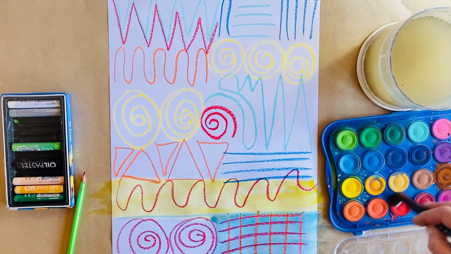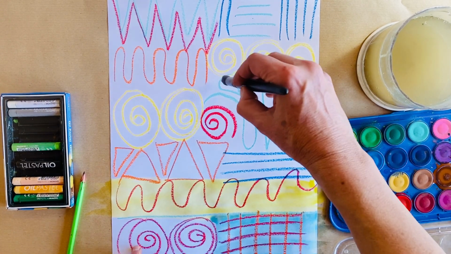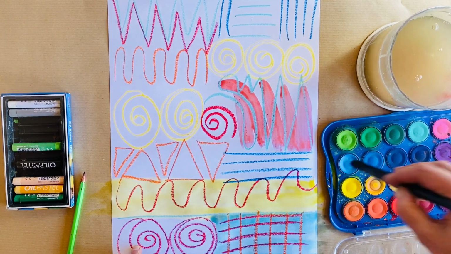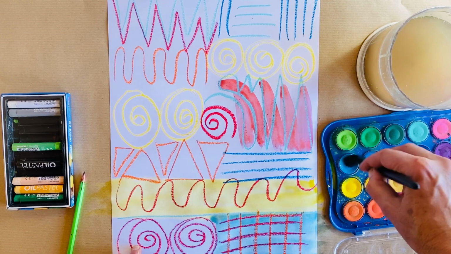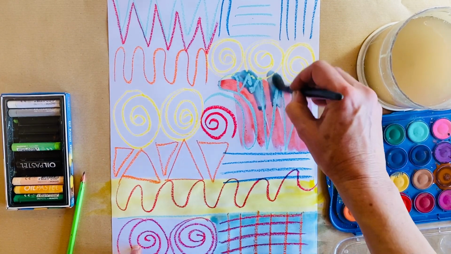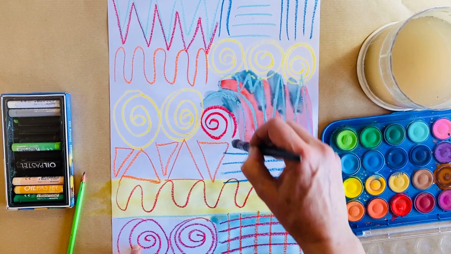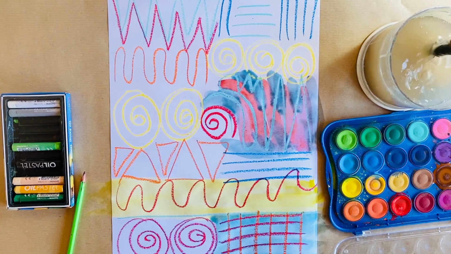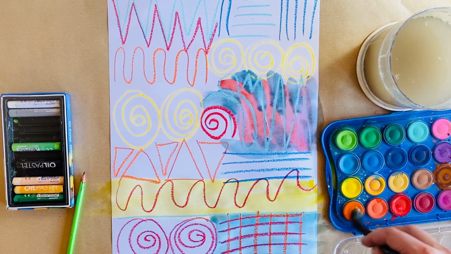And now we're going to go for some red. Let's put a little bit of red over here like that. You can mix this up any way you want. Put a little bit more blue over there like that. Maybe. I think I want to put some orange over here.